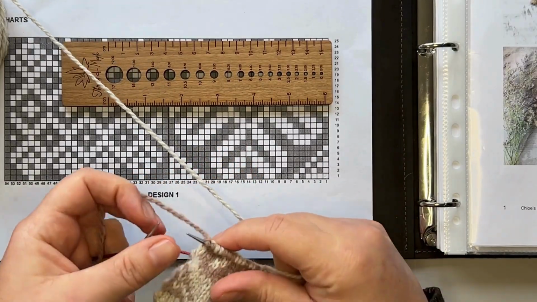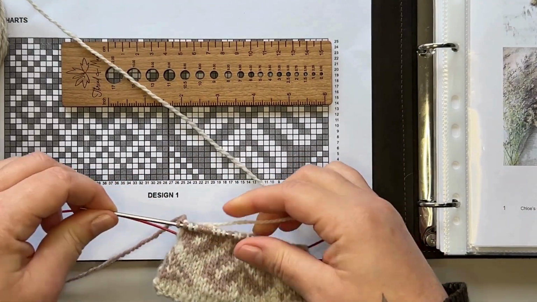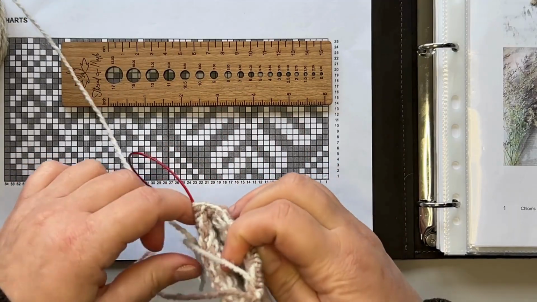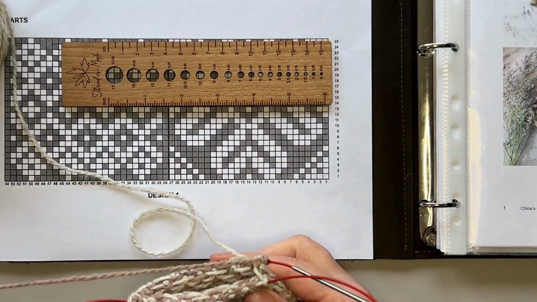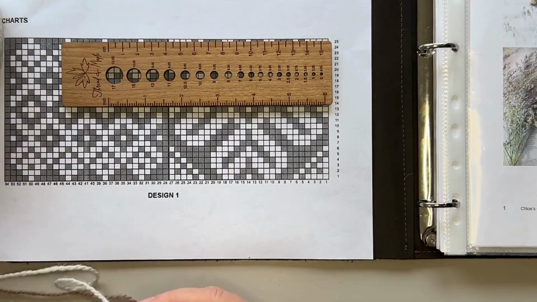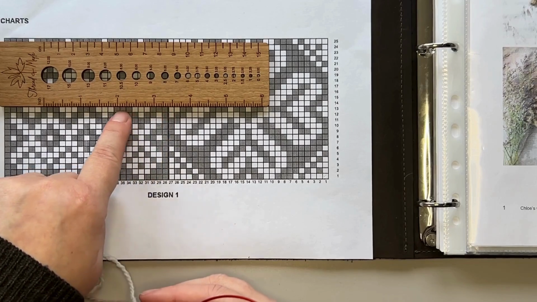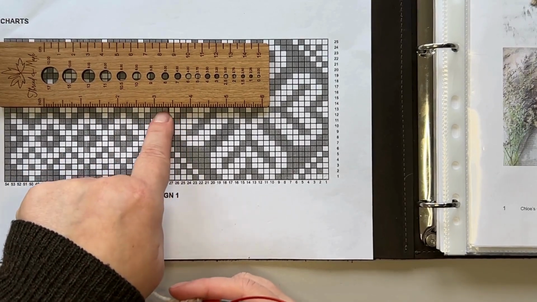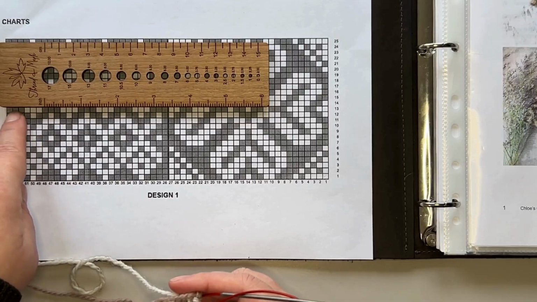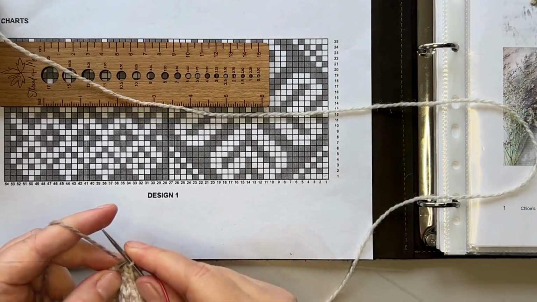Now I've reached the end of the front part of this project. I do turn my work, but I'm continuing to knit in the round. And the way this project is set up, I just continue along this row.